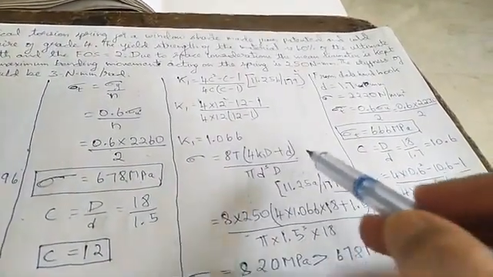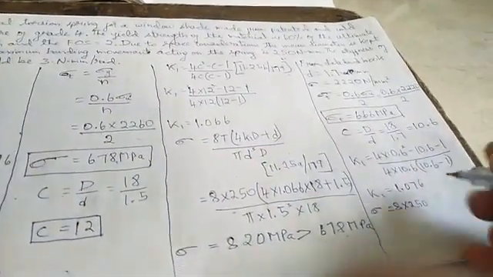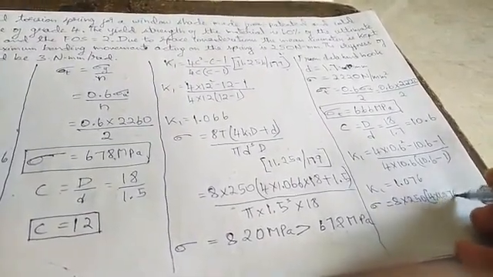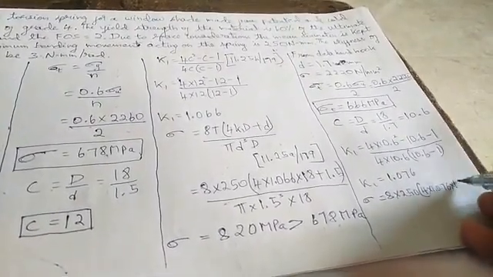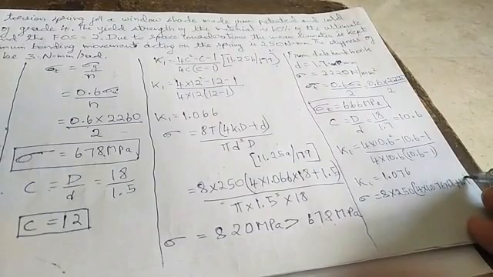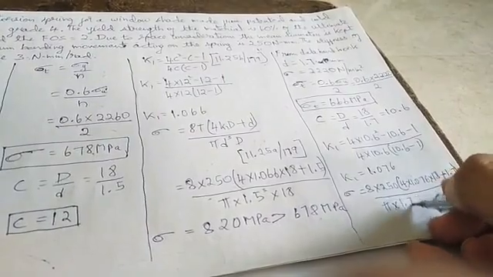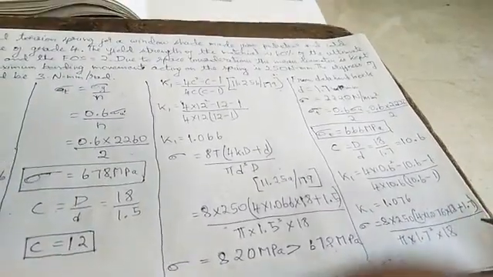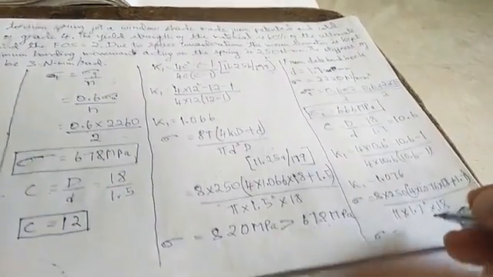In this equation I am substituting the values of D and K. The stress which I am getting now is 569.7 MPa.